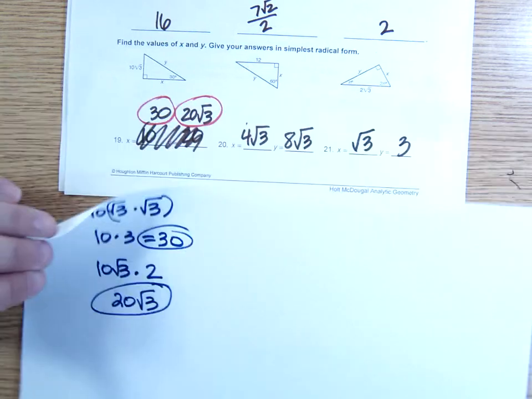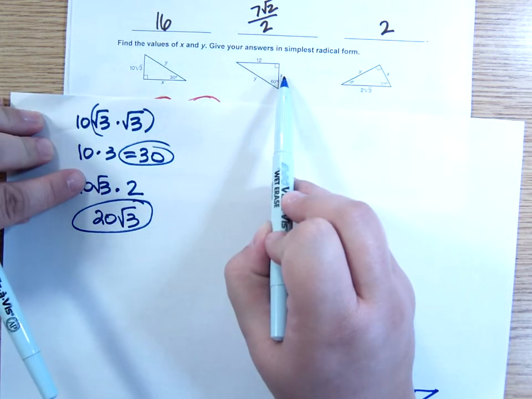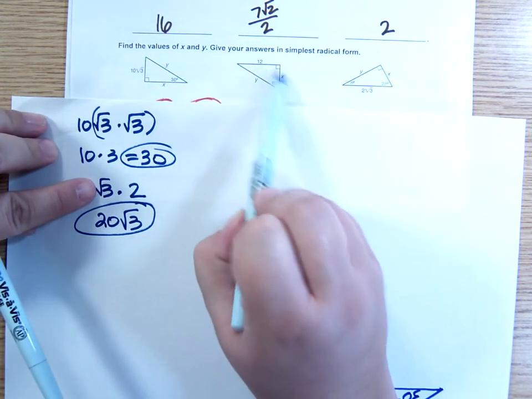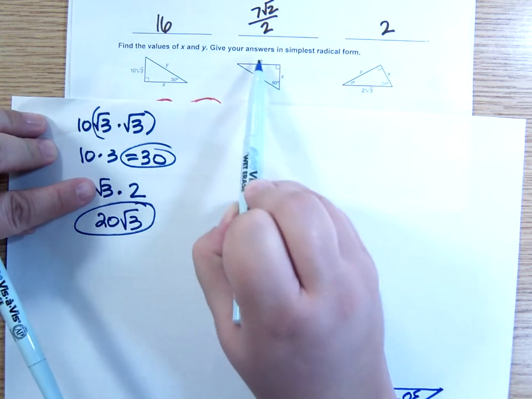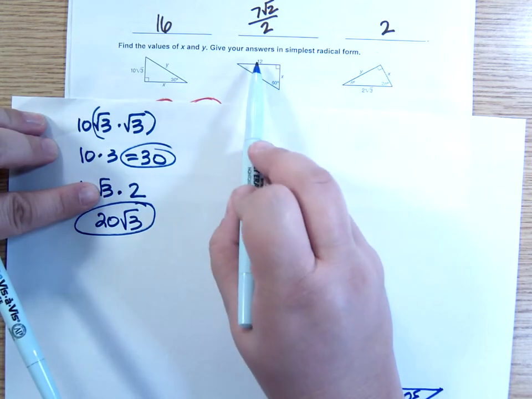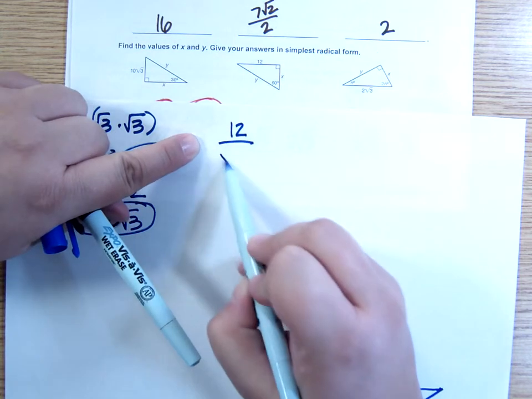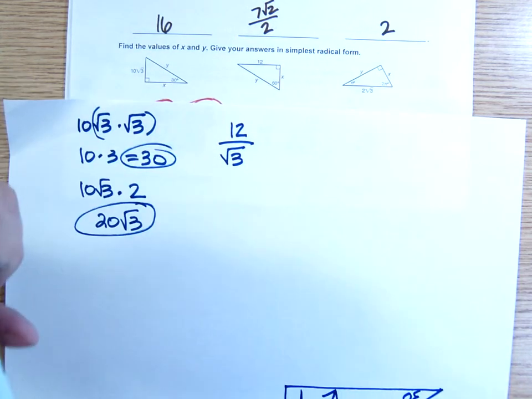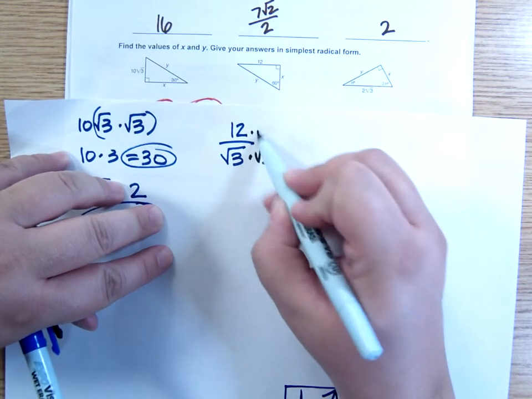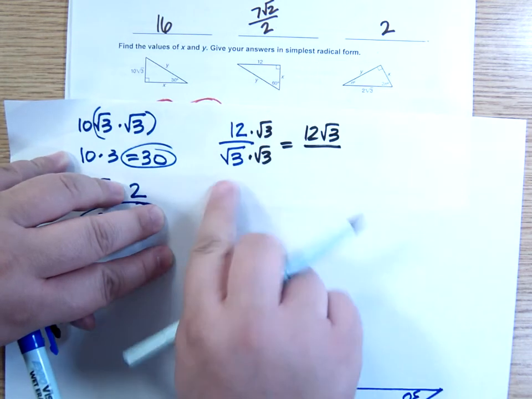Number 20, we're starting with the long leg. Here's the short leg over here. So we're starting with the long leg. Long to short or short to long, both ways, we deal with the number square root of 3. Since we're going from long to short, that means I'm trying to get smaller. So I divide by square root of 3. Remember that if you have a radical in the denominator, you've got to get rid of it. Multiply by that radical on top of itself. Square root of 3 times square root of 3 is just 3.